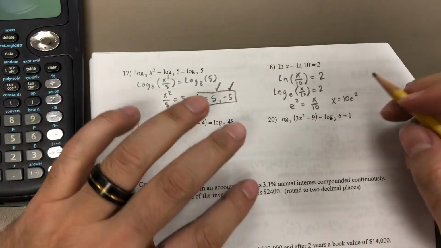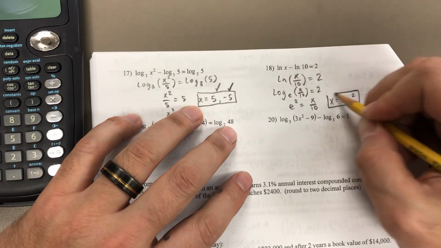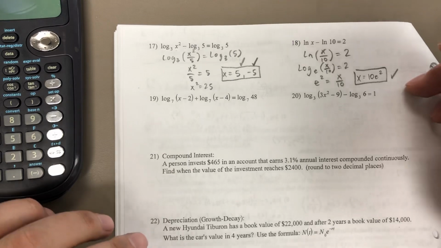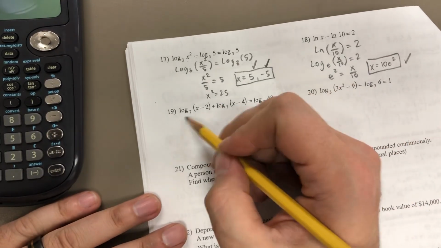And that's just going to be some number that you can use. It's positive, so when you plug it into here, it'll work out okay. So that one checks out. It's not extraneous. Now number 19. So for number 19, we're going to combine the logs together.